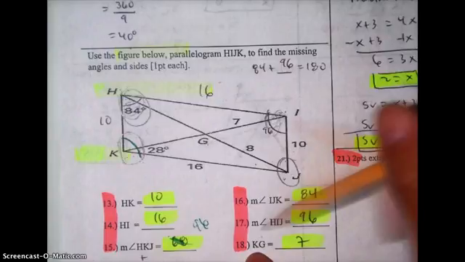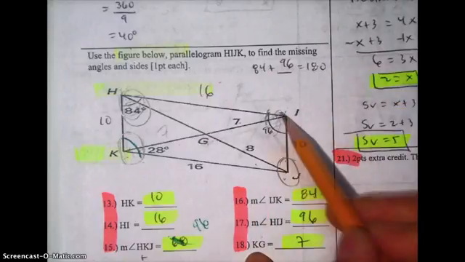And KG, this is 7. Actually, where's KG? KG here, it should be 7. This one's also 7. Diagonals bisect, so 7.